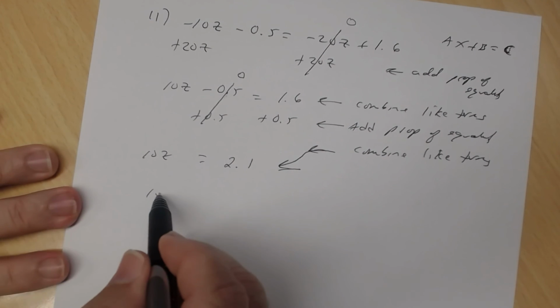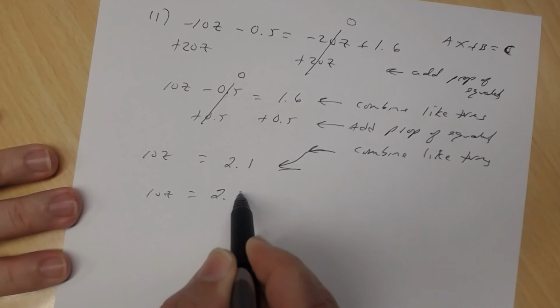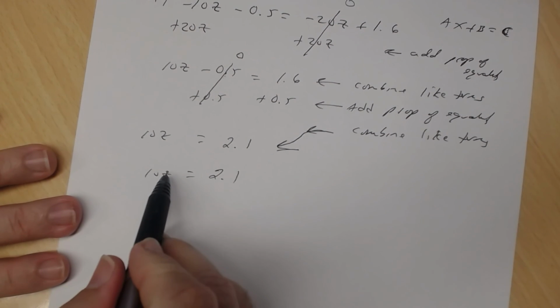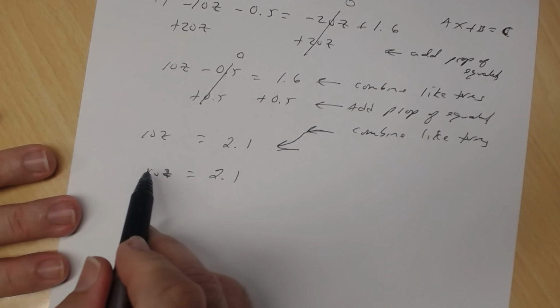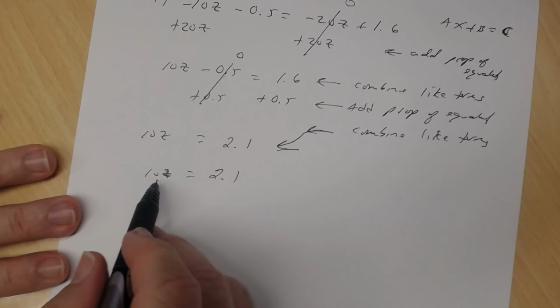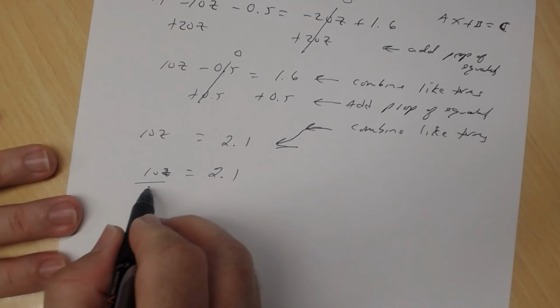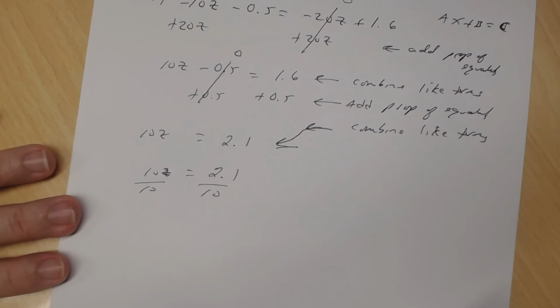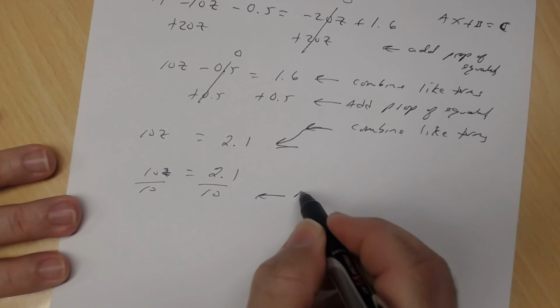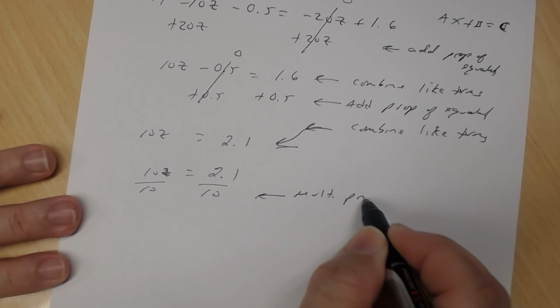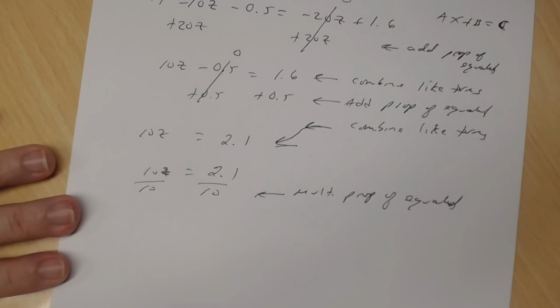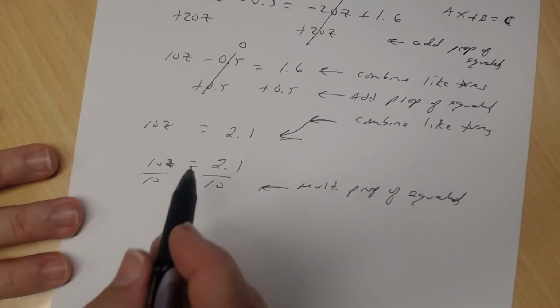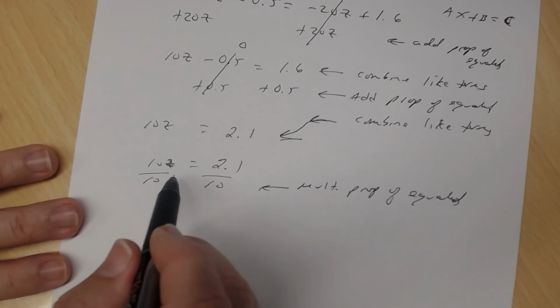All right, so here's where we're at now. I've got to get z by itself. Right now I'm multiplying z by 10, so the coefficient of z is 10. Remember, the opposite of multiplying by 10 is to divide both sides by 10. That's the multiplication property of equality. Always use the multiplication property of equality last. Then we're going to simplify.